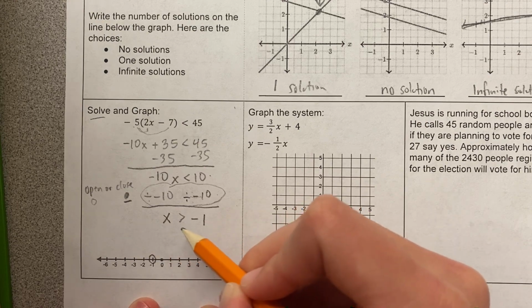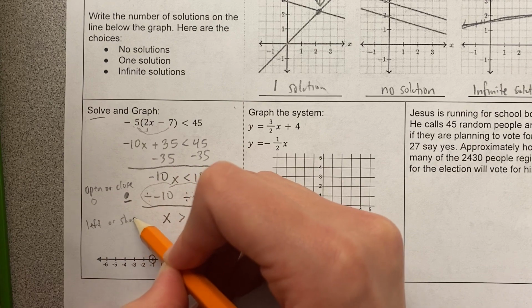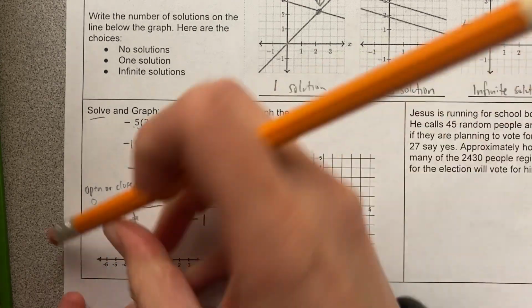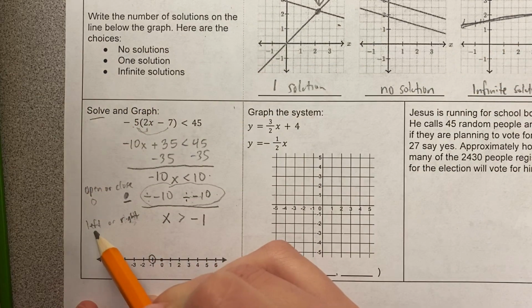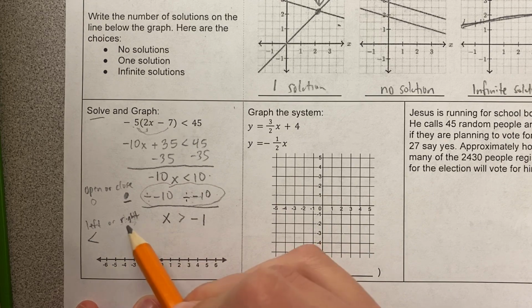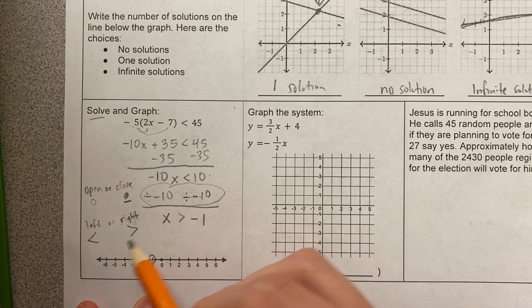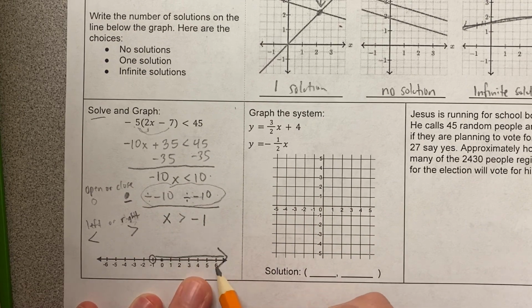The next question I have to ask myself is, which way do I shade? Left or right? Basically, you just shade the way the arrow is pointing. If the arrow is pointing this way, we shade to the left. That's a less than sign. We're going to shade all the numbers that are less than. If the arrow is pointing this way, we shade to the right. That's a greater than sign. We want all the numbers greater than -1. So in this case, it looks like this.